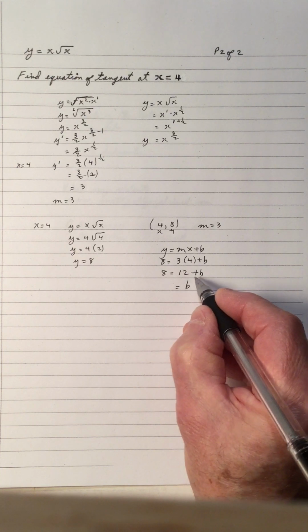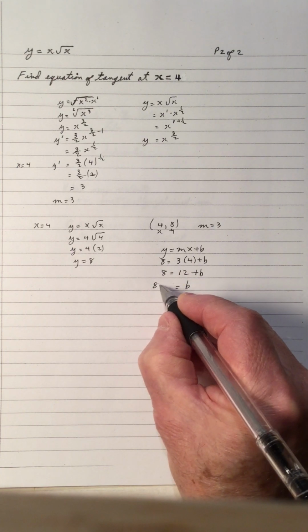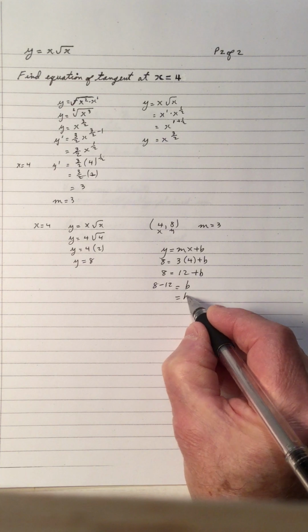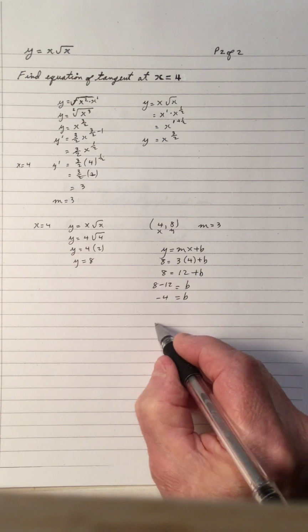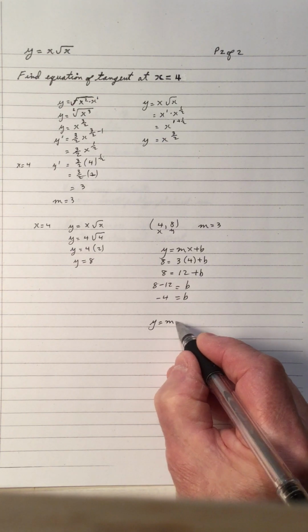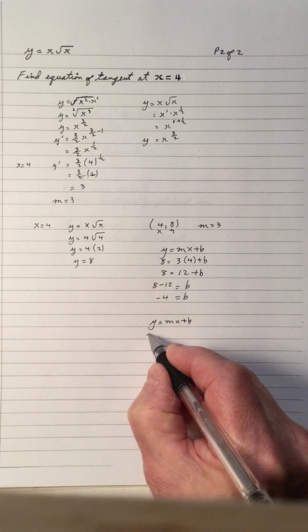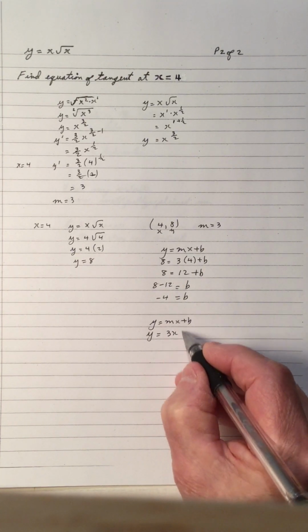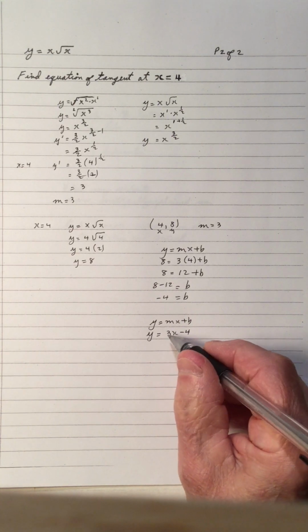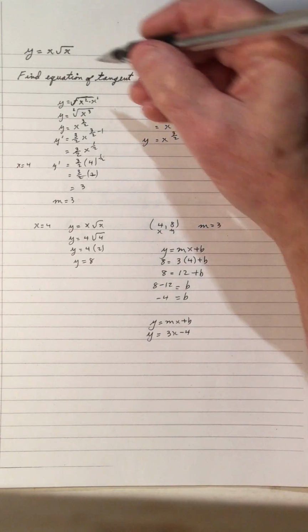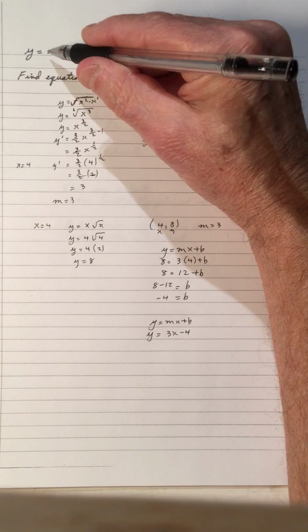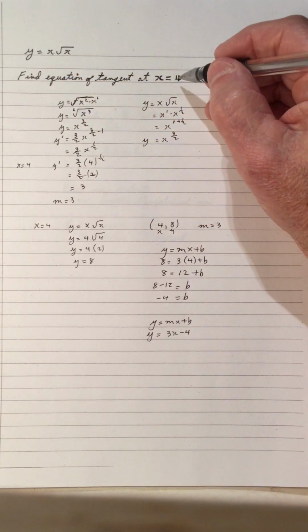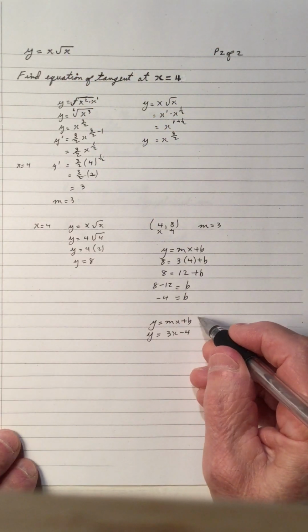So b is 8 minus 12. So b is negative 4. So y equals mx plus b. Y equals, the slope is 3, and the y-intercept is negative 4. So that's the equation of the tangent to y equals x root x at x equals 4.